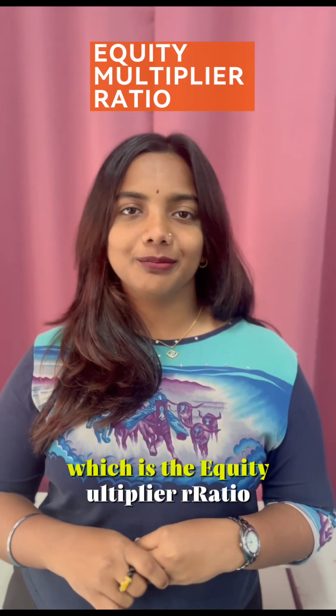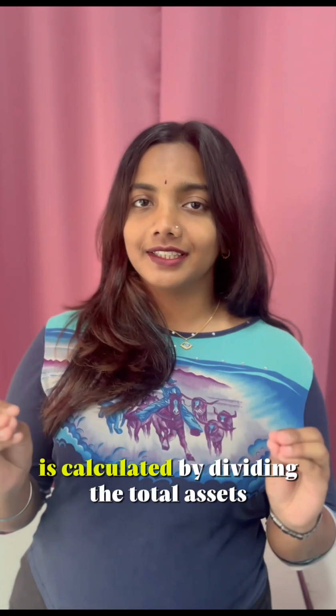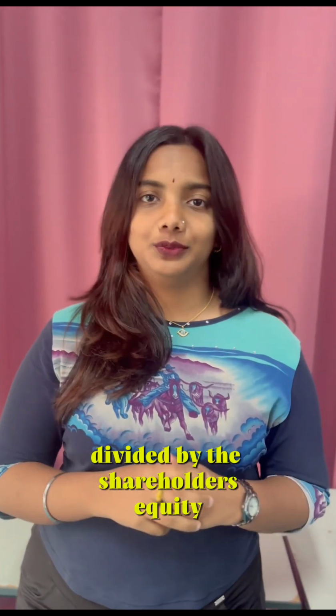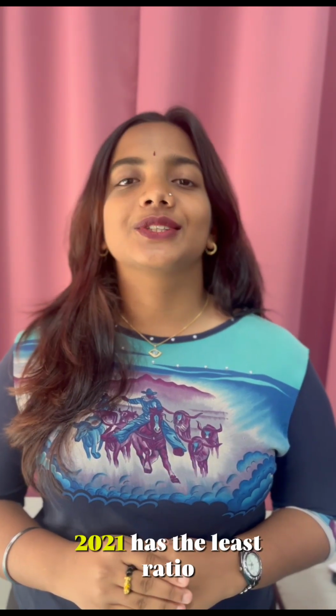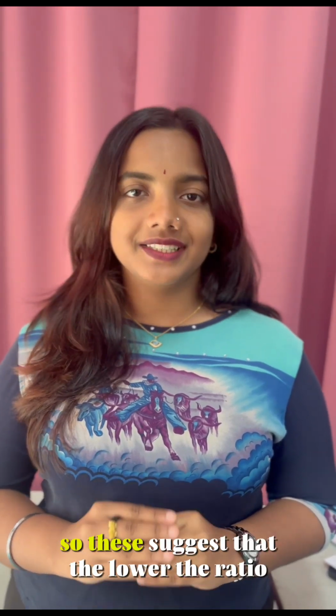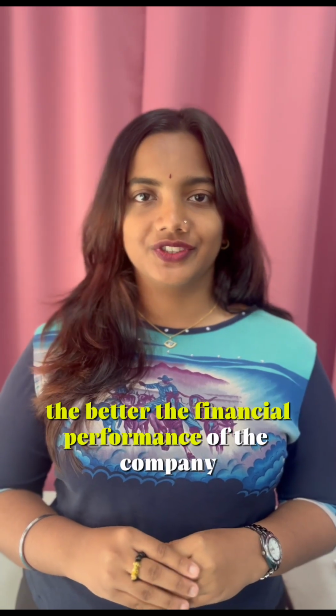Let's move to the next part, which is the equity multiplier ratio. The equity multiplier ratio is calculated by dividing the total assets by the shareholders' equity. 2019 and 2020 had the highest ratio, which is 2.05 and 2.03. 2021 has the least ratio, which is 2.01. So this suggests that the lower the ratio, the better the financial performance of the company.